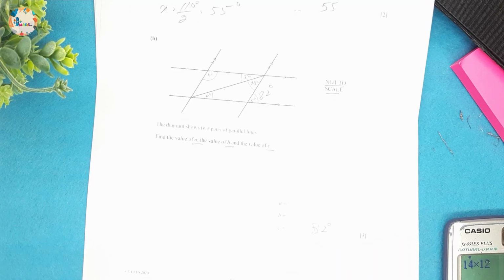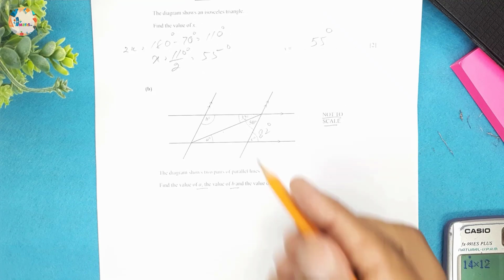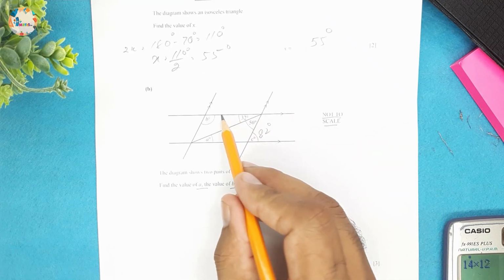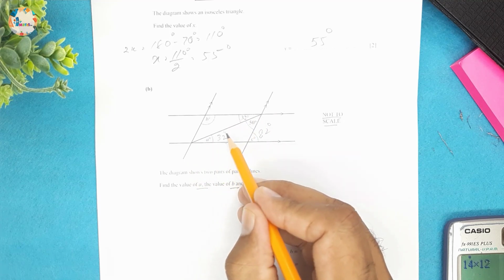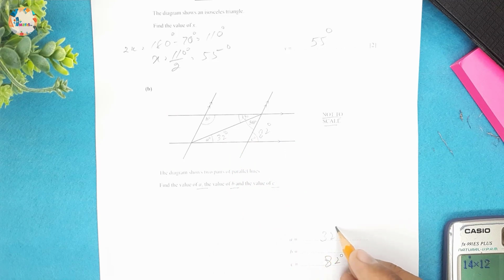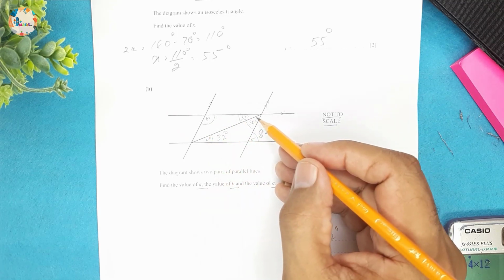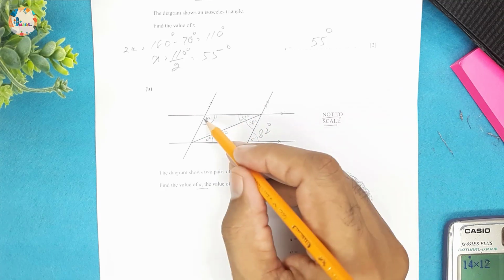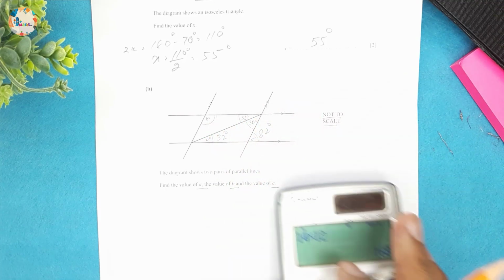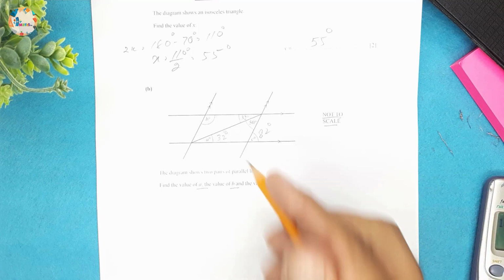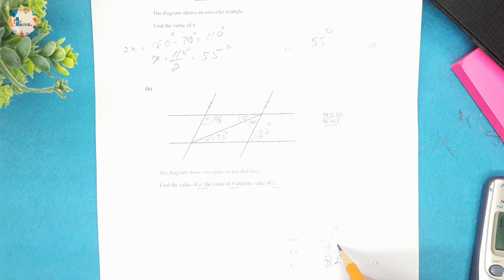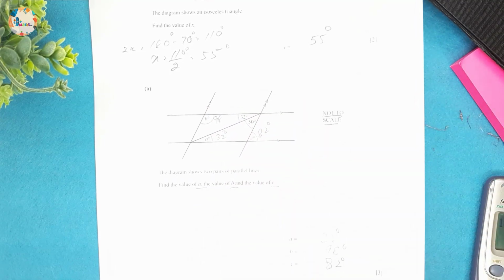Now we can check for A and B. These two lines are also parallel, so this is basically a Z. So this angle will be equal to this, so this is 32 degrees. So A is 32 degrees. For this one, we know that this angle plus this angle will be equal to 180. So 180 minus 82 will be equal to 98. So this angle will be 98. We can write here 98 degrees. We are done with question number 7.